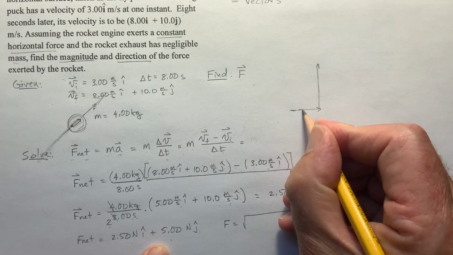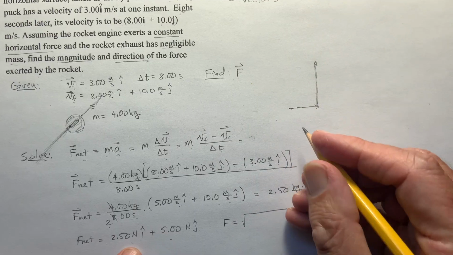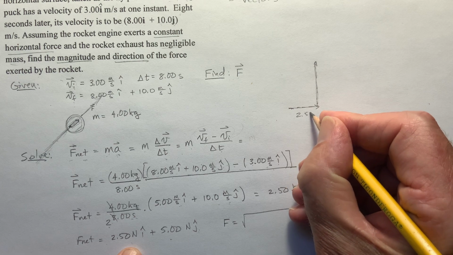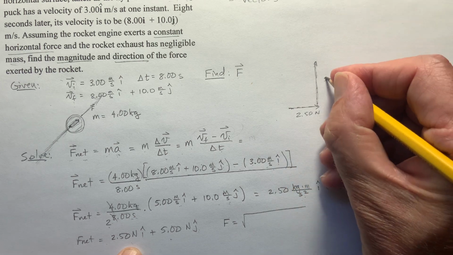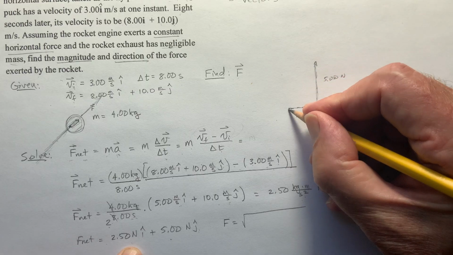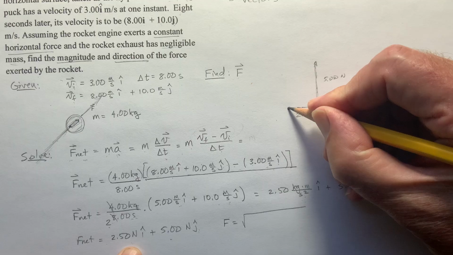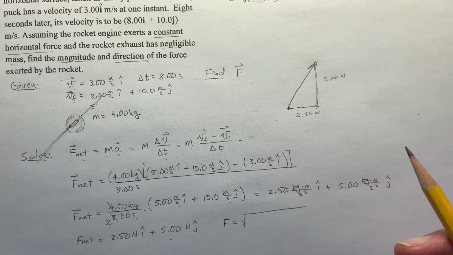So these are the components. I should draw them as dashed lines here. So this is 2.5 newtons in the x direction, and this is 5 newtons in the y direction.